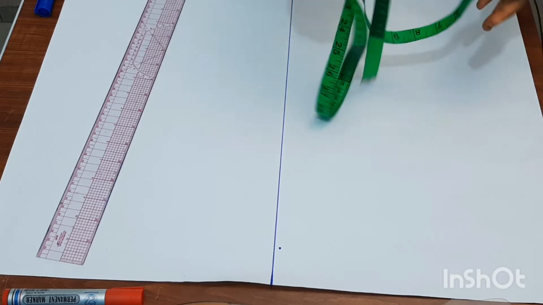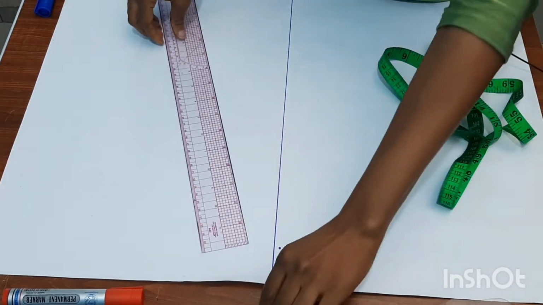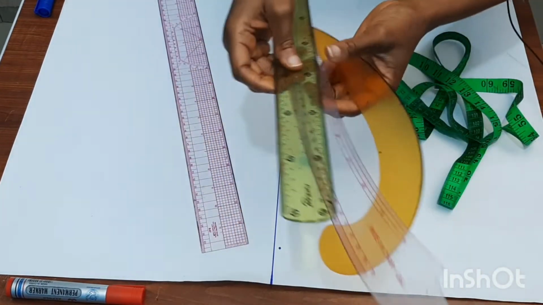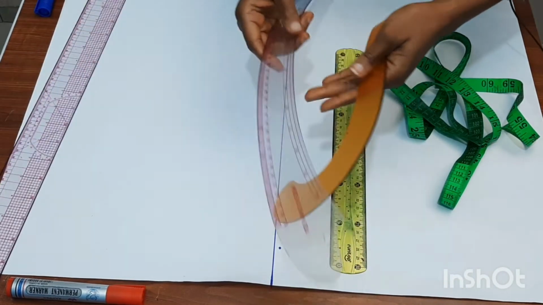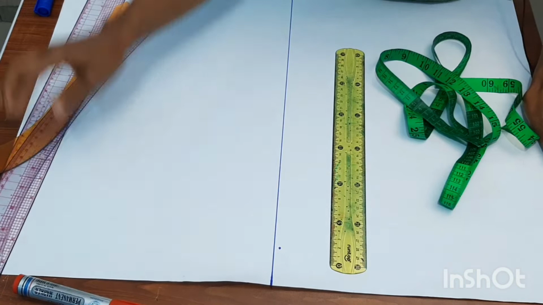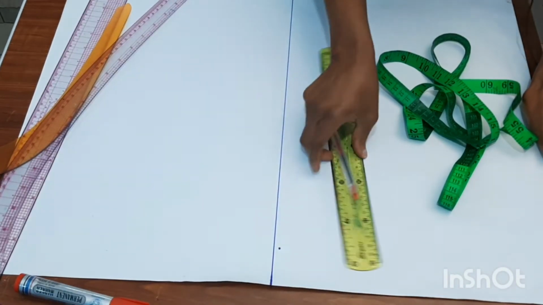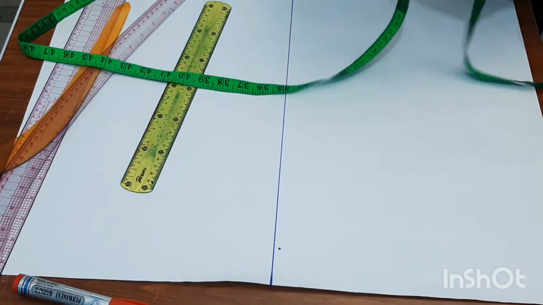The tools we need are the tape measure, this pattern paper, straight ruler, and curved ruler. The straight ruler is two: the short one and the long one. I like to use the short one because it's very easy to use. And the curved ruler, see it. Then we need pen, markers, these two markers and the pen. So let's start. The first thing we need now is the measurements.